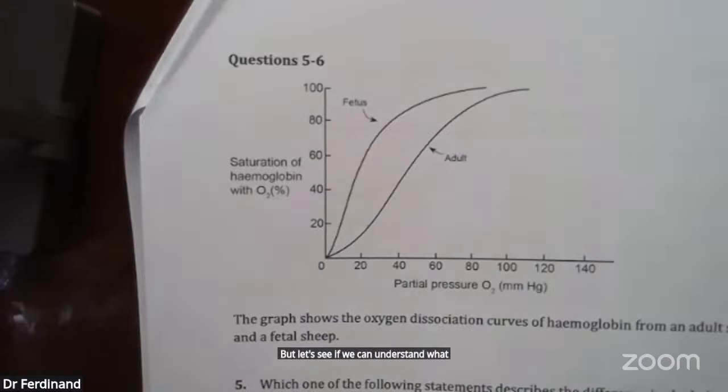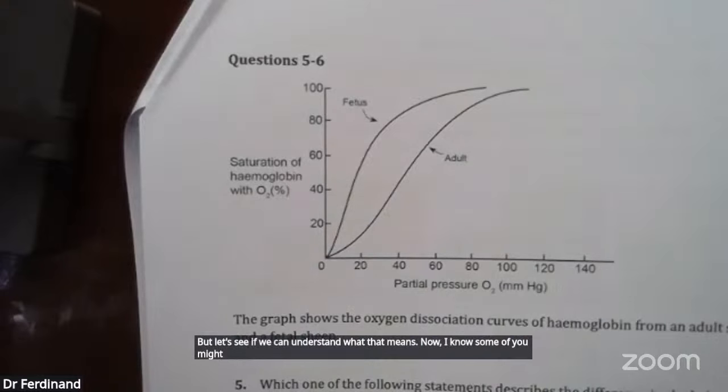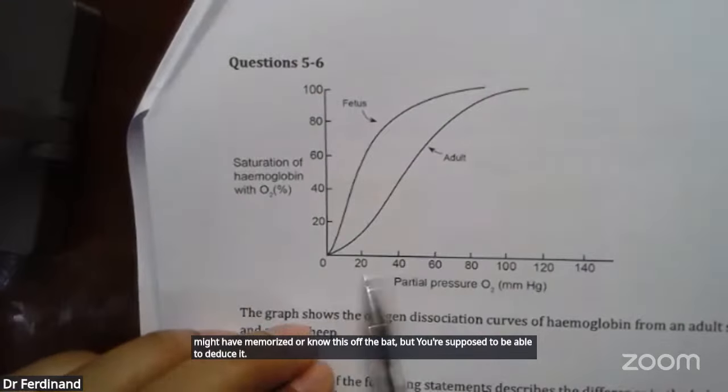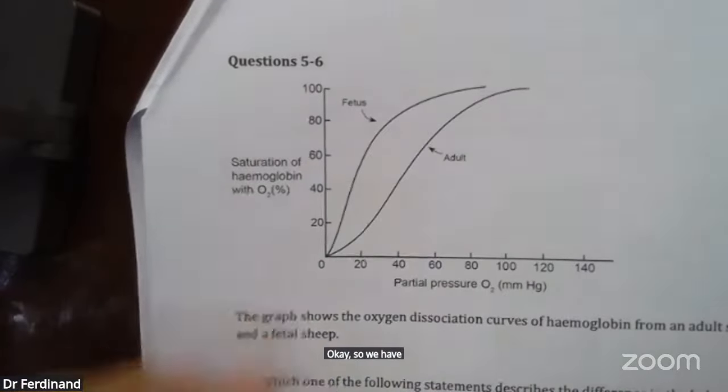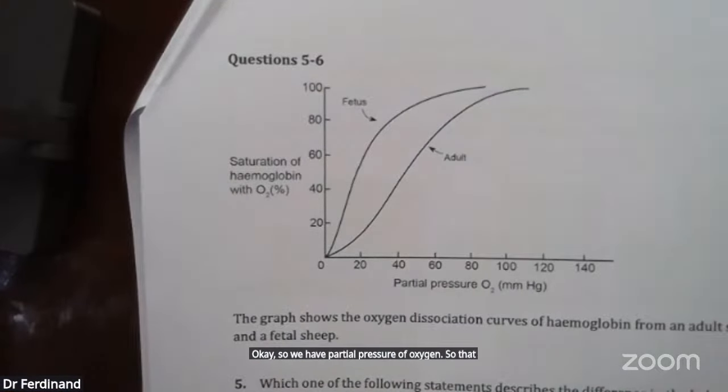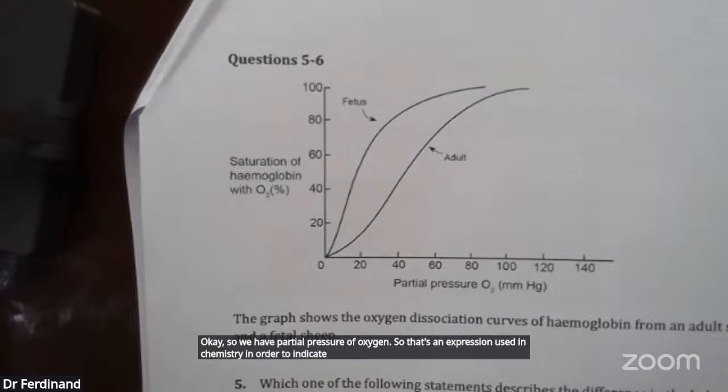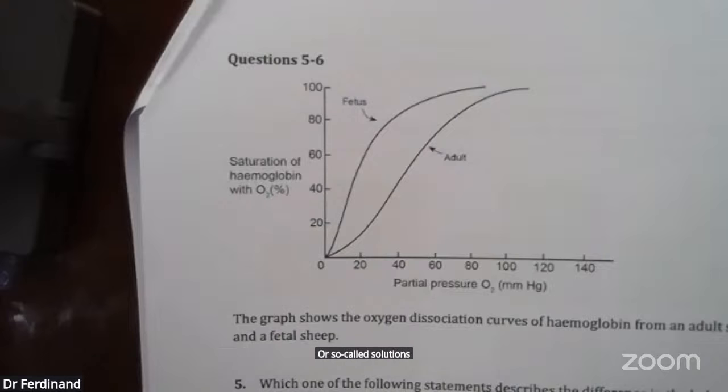Now, I know some of you might have memorized or know this off the bat, but you're supposed to be able to deduce it. So we have partial pressure of oxygen. That's an expression used in chemistry in order to indicate concentration, because usually when you talk about concentration of solutes in solvents, or so-called solutions, you talk about moles per liter.